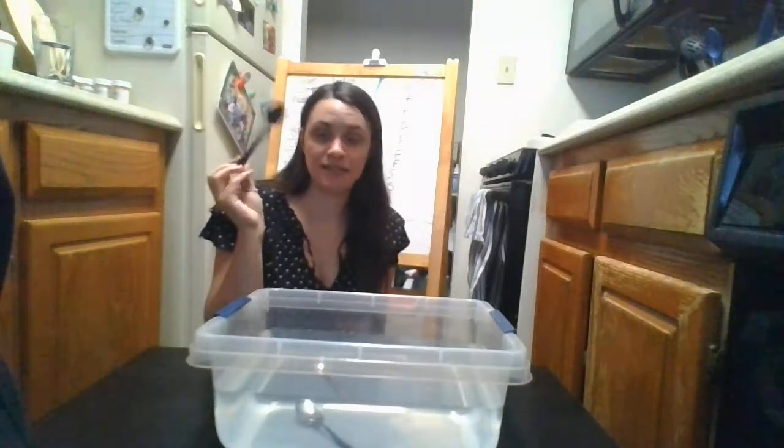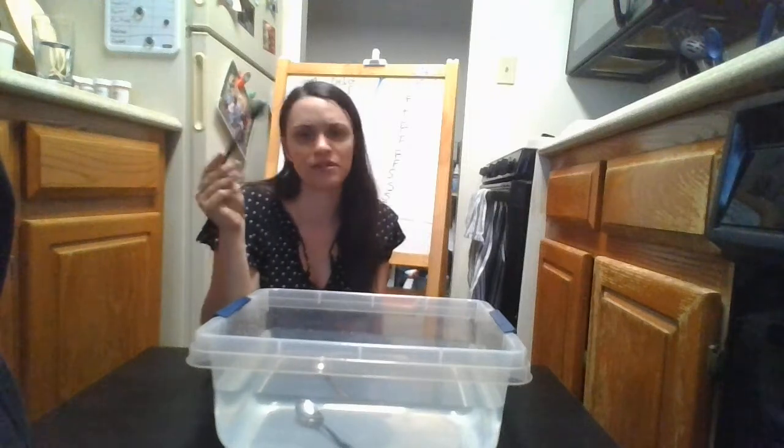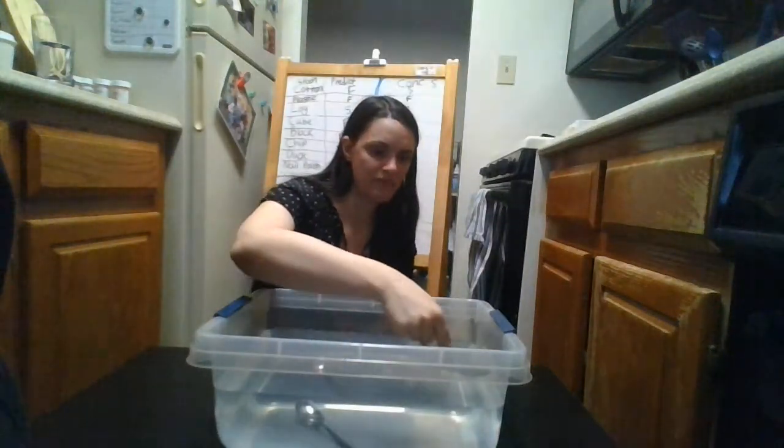So let's see, is this cheap plastic spoon going to sink or is it going to float? I'm guessing sink because every spoon I've tried has sunk, so let's see. Ooh, this one definitely does not sink. Look, it's floating on the top.